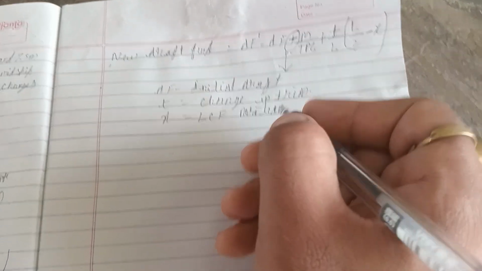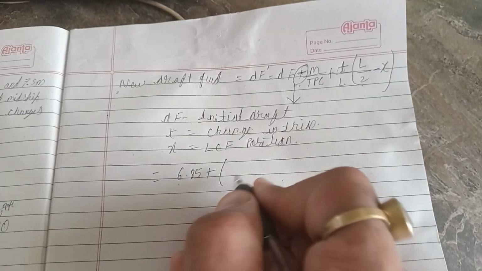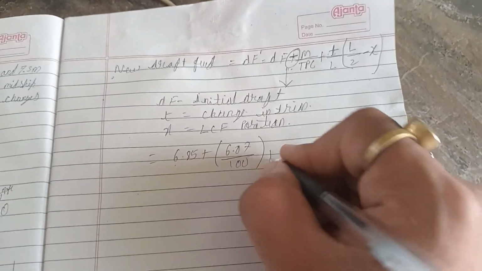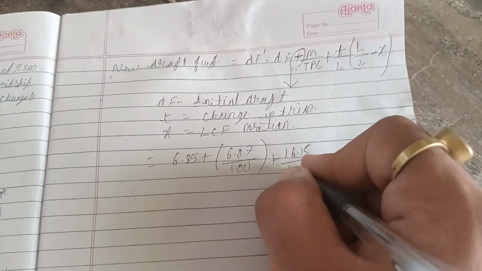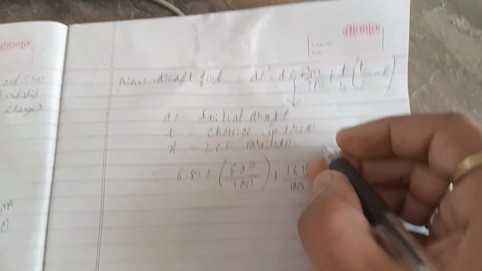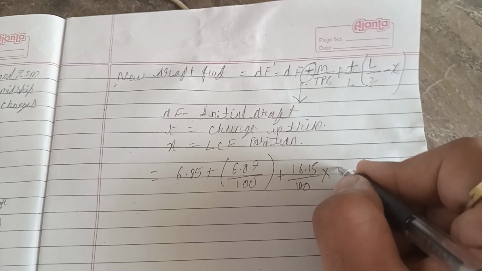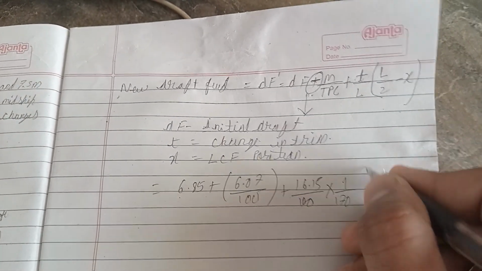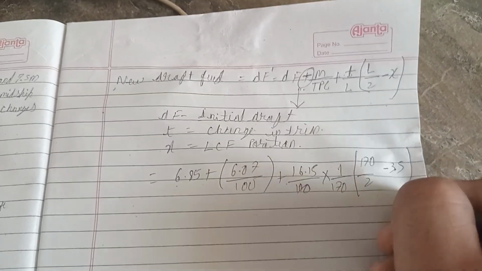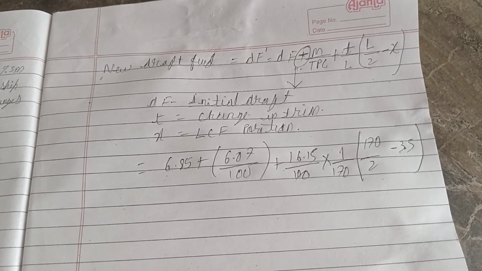LCF position. So we calculate 6.85 plus 6.07 by 100, and then we add 16.15 by 100, and then 1 upon 170, it will be reverse, 170 by 2 minus 3.5. 3.5 was the LCF position.